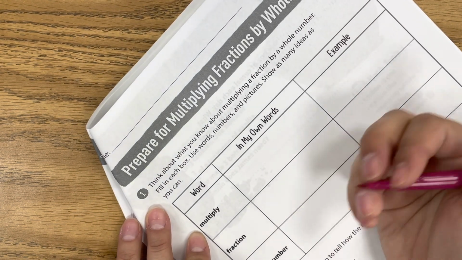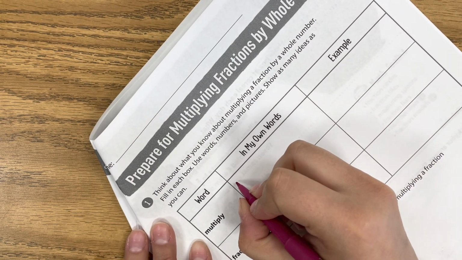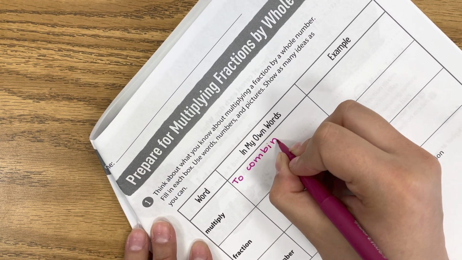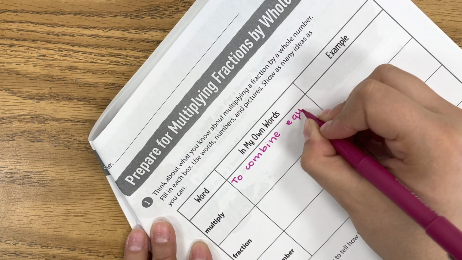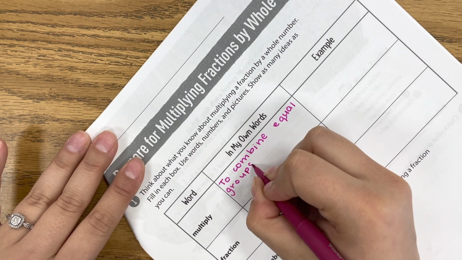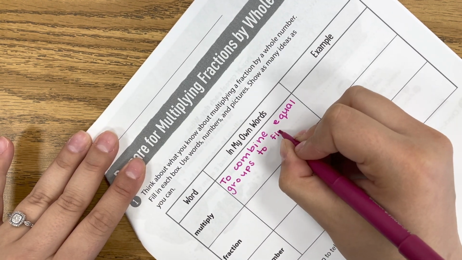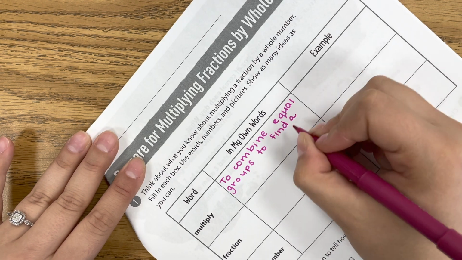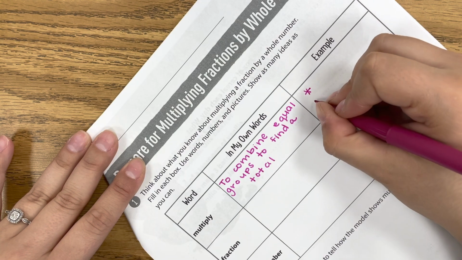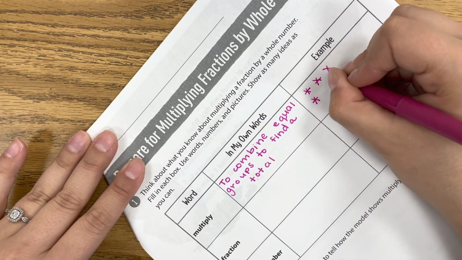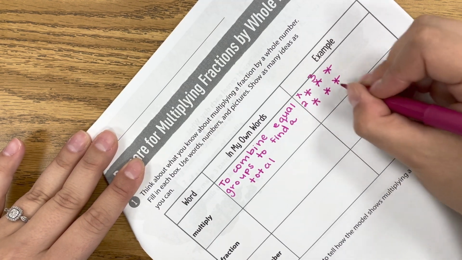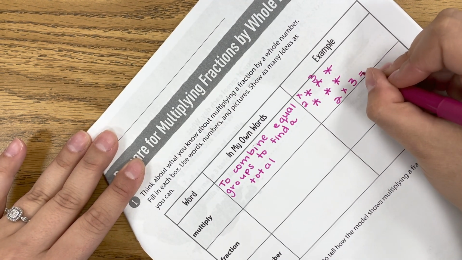So multiply, what does that mean? That one should be easy for us by now. So multiply is to combine equal groups to find a total. And an example would be making an array. So if we have an array 2 stars this way and 3 stars this way, this shows 2 times 3, right? And 2 times 3 is equal to 6.